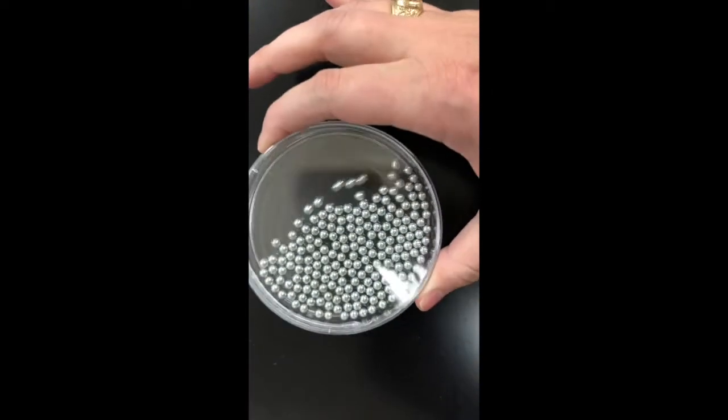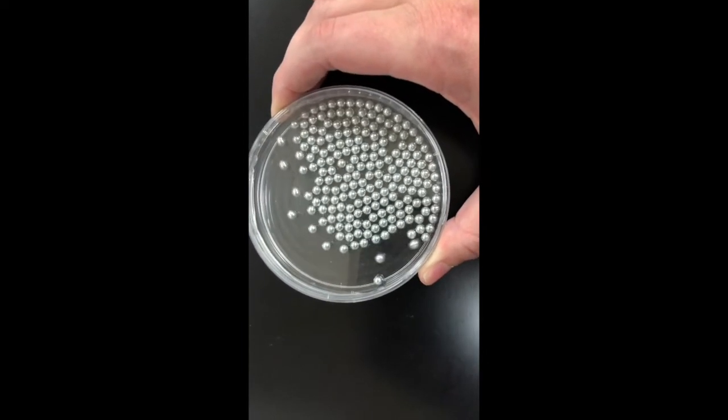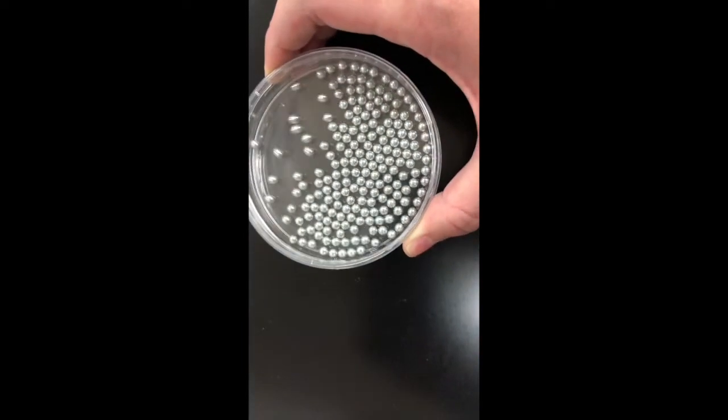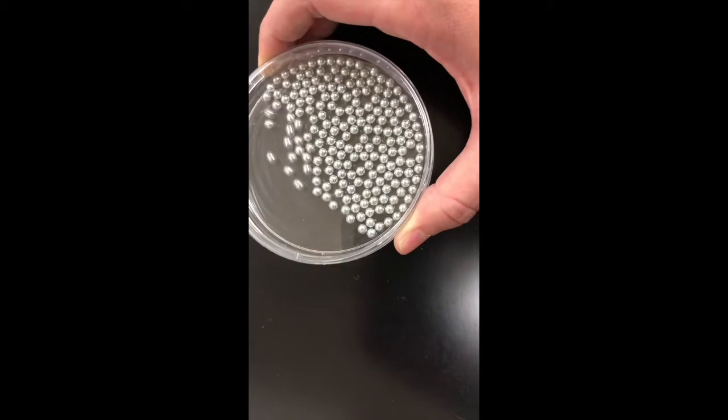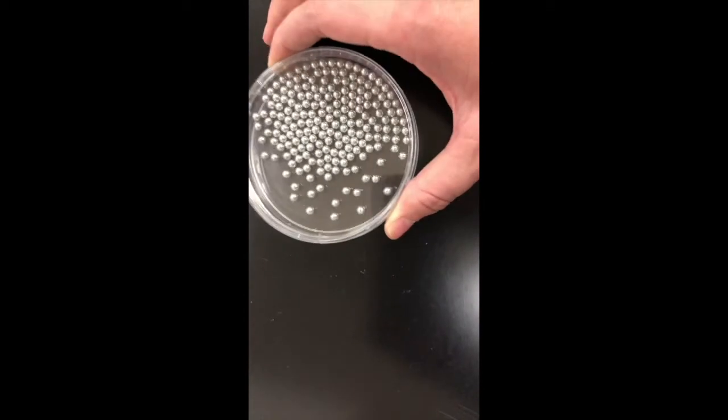Okay, so this is a representation of a liquid. As you can see, there's a lot more movement that can occur in our liquid. The molecules are able to move past each other, but they still are relatively tightly packed as well.